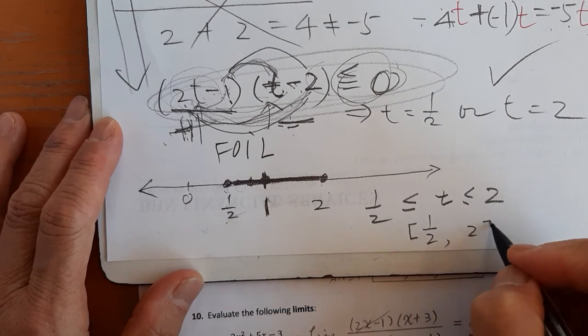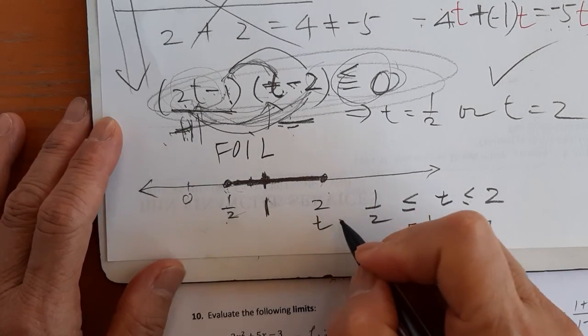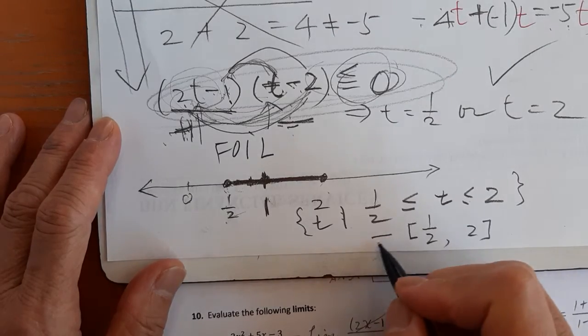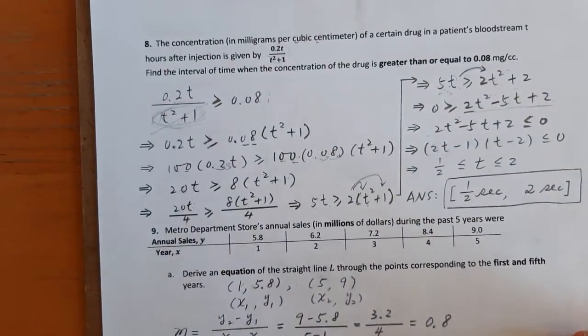1/2 to 2, use bracket. Either way, you can use this. This we call set builder notation, or equal. They are equal, or use interval notation. So the question asks you, what will t be?